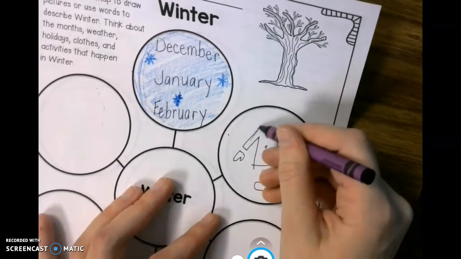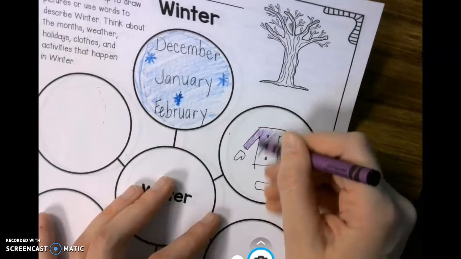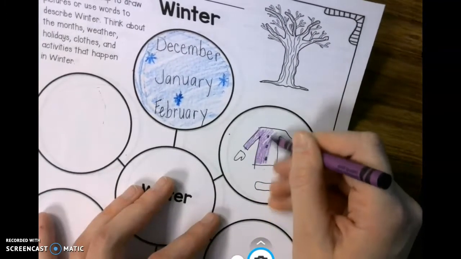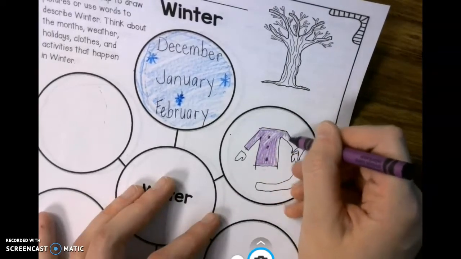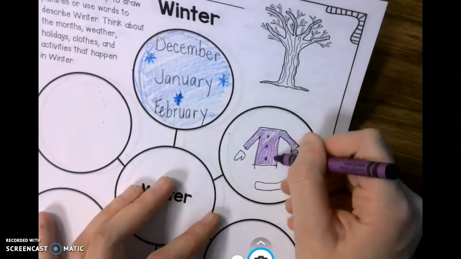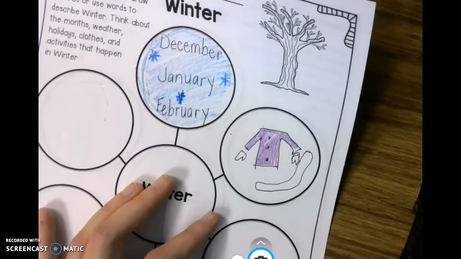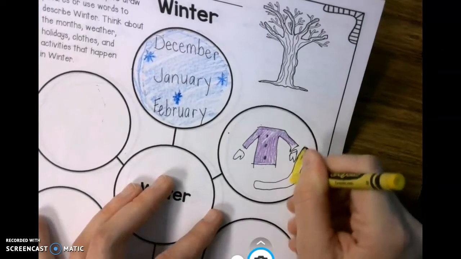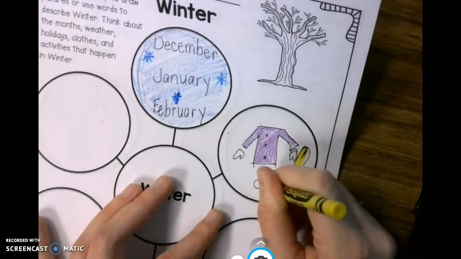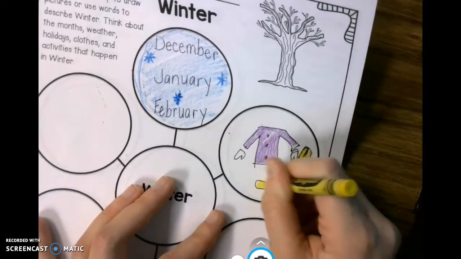Okay, so you don't have to use words. You can draw pictures for your entire thing, or you can use words, or both. I think they're both good. So then I'm going to draw this and color it in. Okay, maybe I want a yellow scarf because that's my favorite color. You can do whatever you'd like with your pictures. Okay. And then maybe I'll just have white mittens, I don't know.